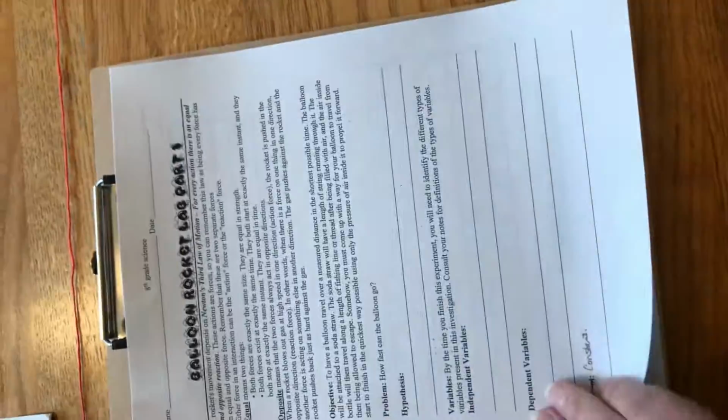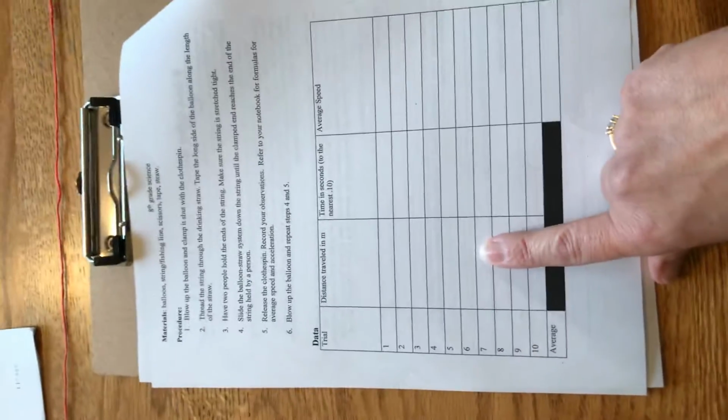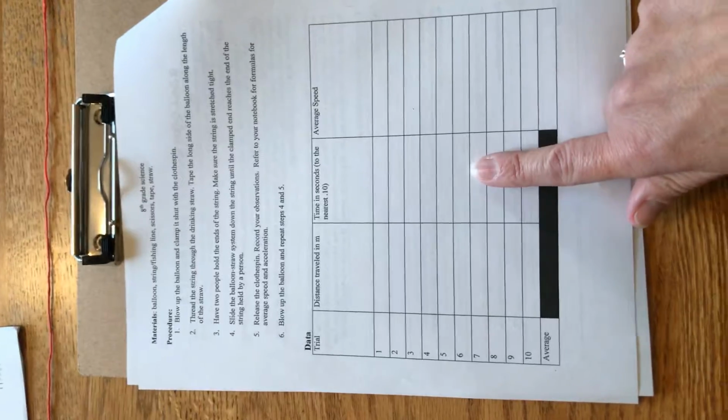All right, so then we're going to turn to the next page, and we're actually going to do this 10 times. We're going to get 10 trials, and that's just to make sure that we get accurate results here. So I'm going to record them so you can see them, and then I'll write down, I'm recording distance, the distance that the balloon rocket is traveling, and the time. And then you're going to figure out average speed.